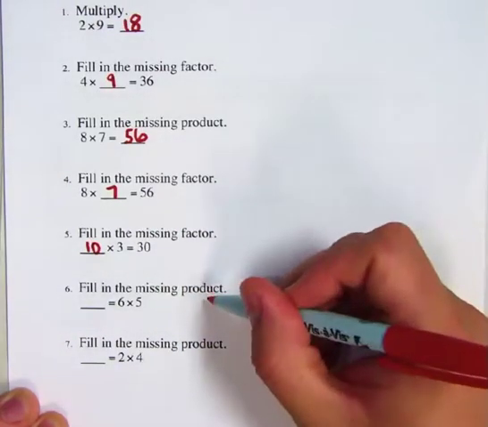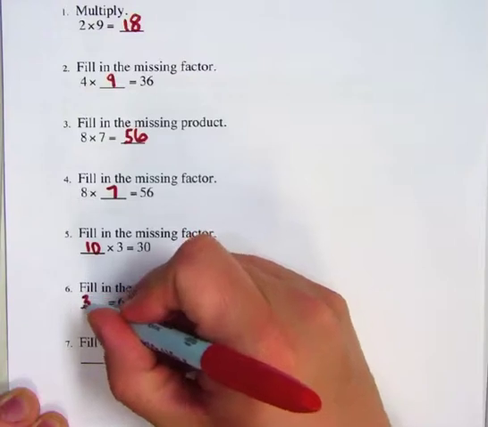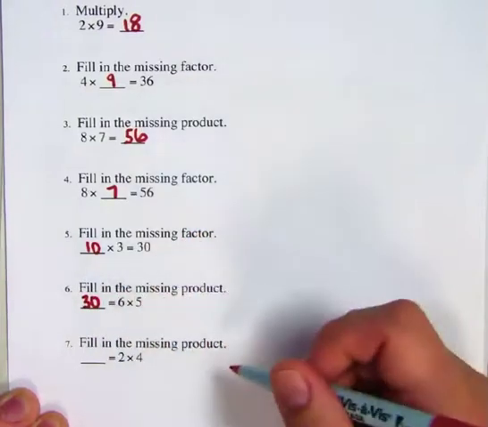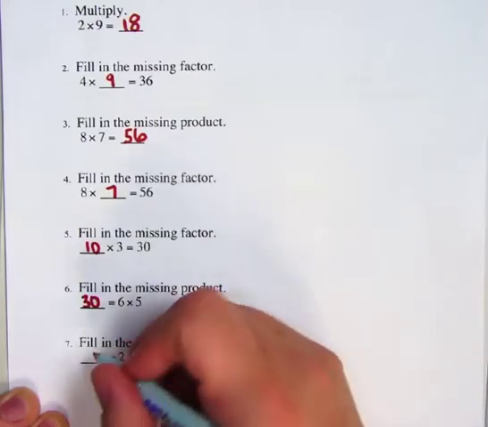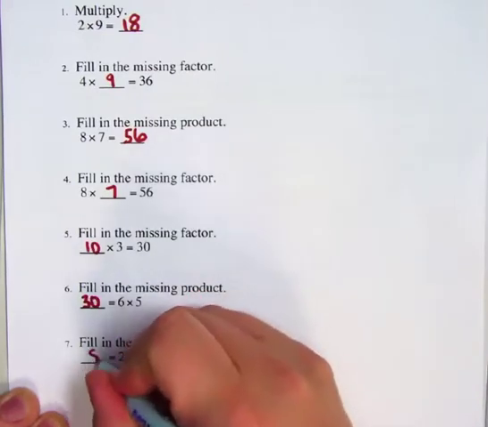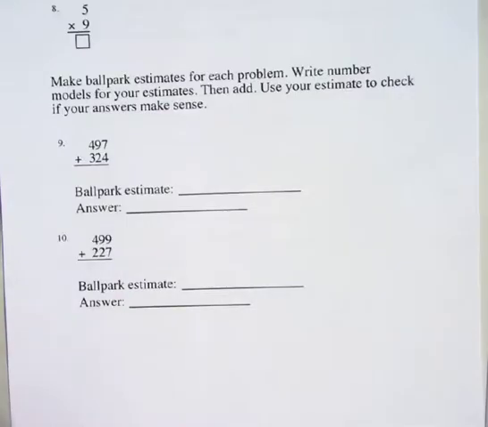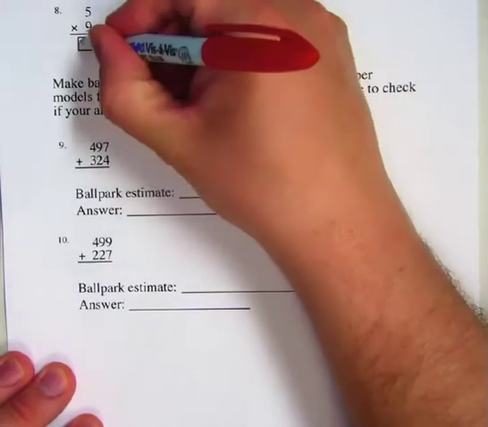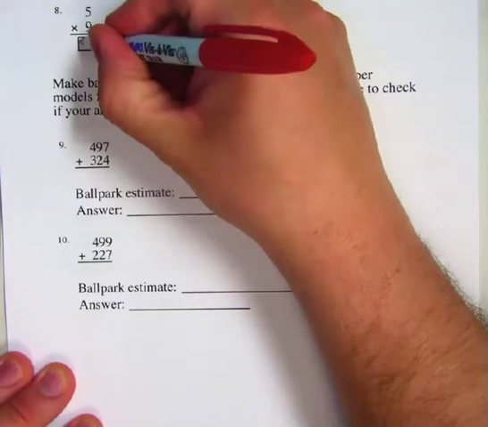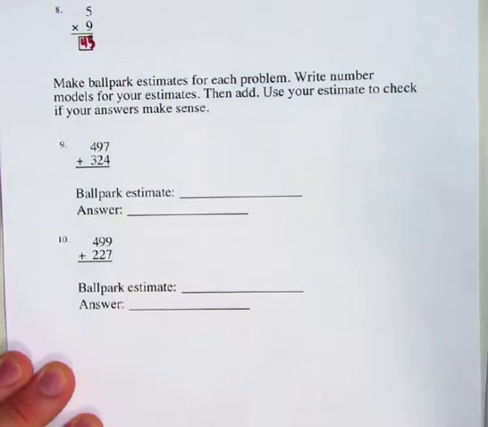Fill in the missing product here. 6 times 5, and that is 30. Fill in the missing product down here. 2 times 4. That would be 8. Nice job. Let's move on. 9 times 5. That would be what? 45. Okay, now for 9 and 10.